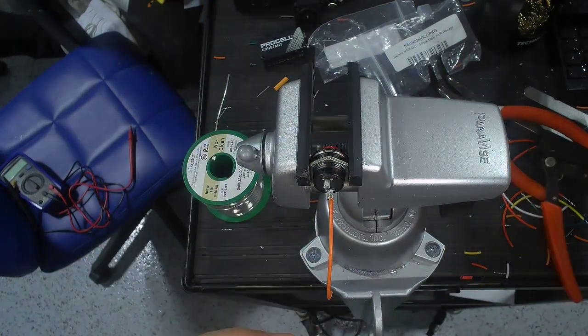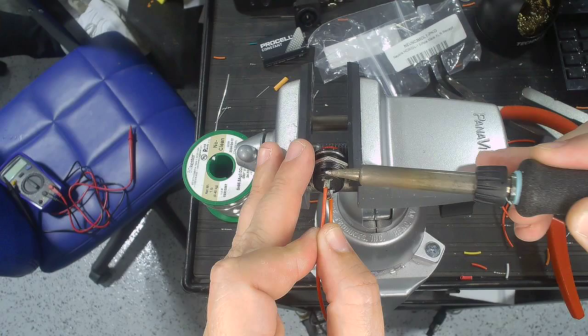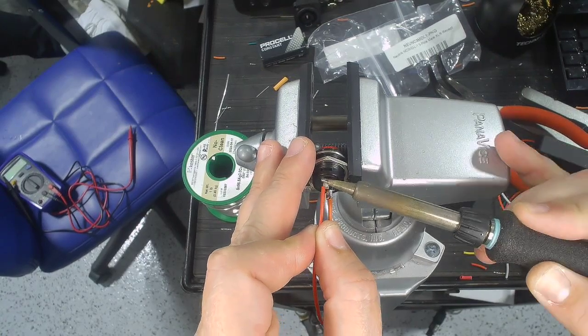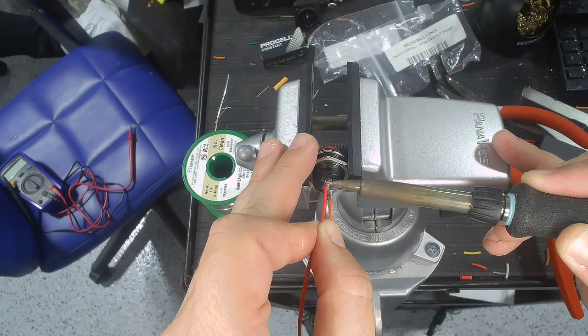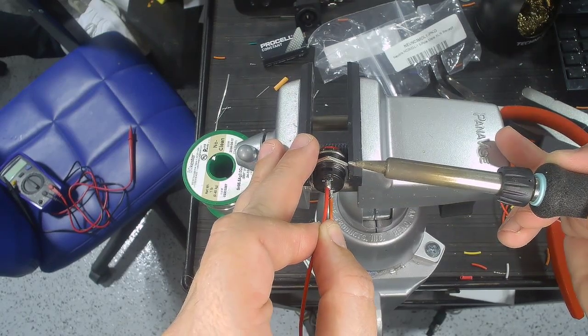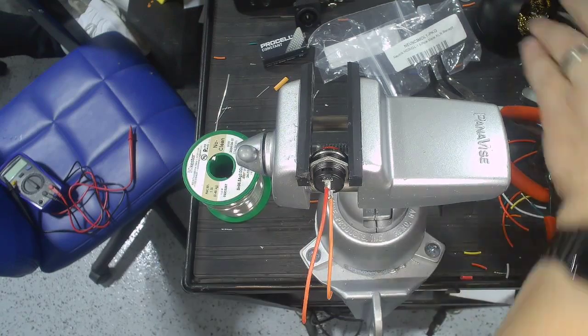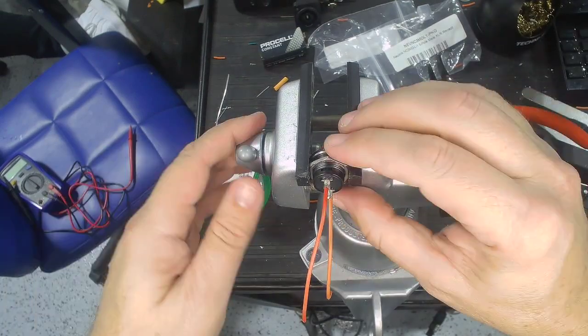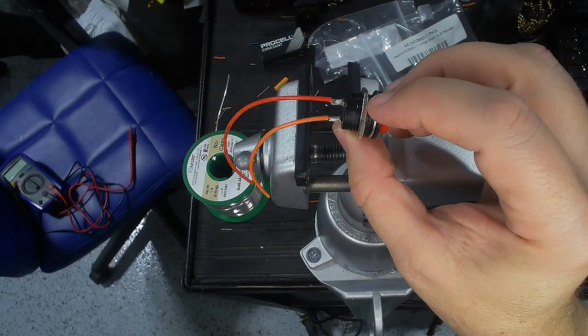The red is going to go to the positive battery. There you go. That's ready to go.